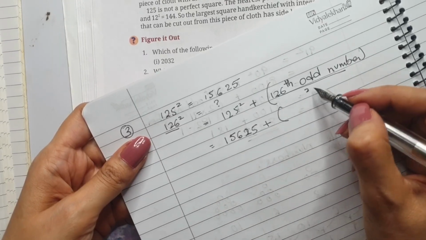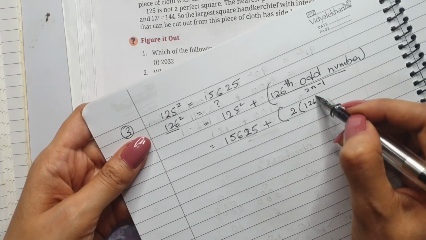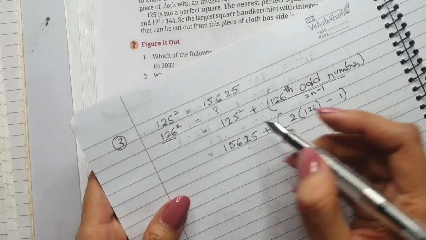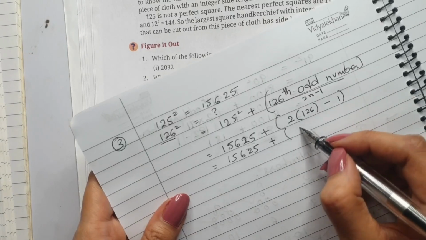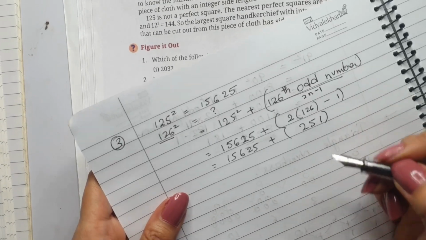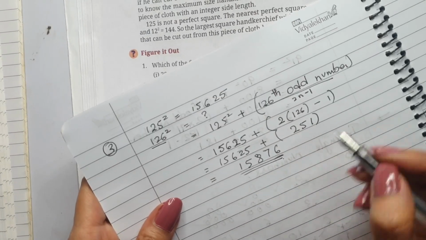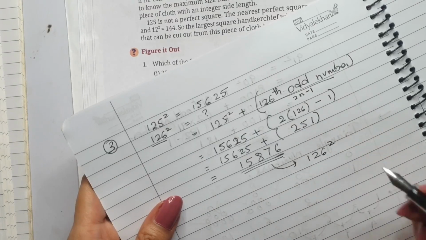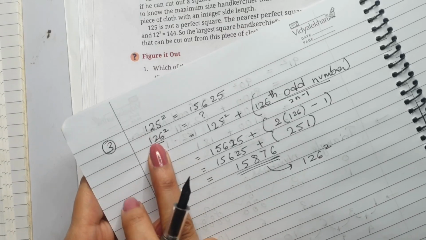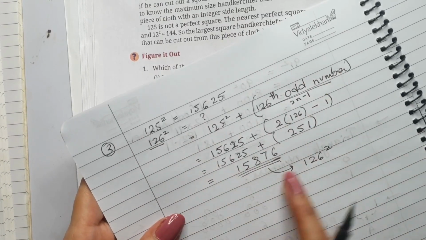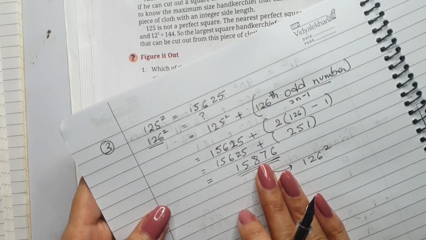It will be 2n minus 1, right? So 2 into 126 minus 1, which is then 2 into 126 is 252 minus 1 is 251. And then this becomes 15876. And this is 126 square, right? So you have 125 square. You just need to add the 126th odd number and the answer of the addition will be 126 square. Okay?